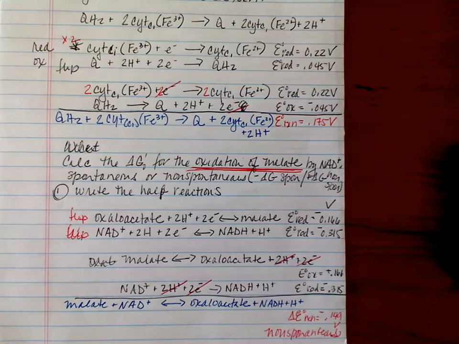Thus it does not work in the opposite direction. But based on reduction potentials, it doesn't work that way, and that's due to the enzyme.